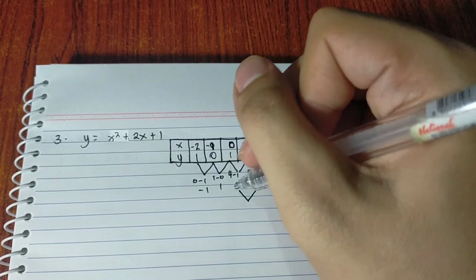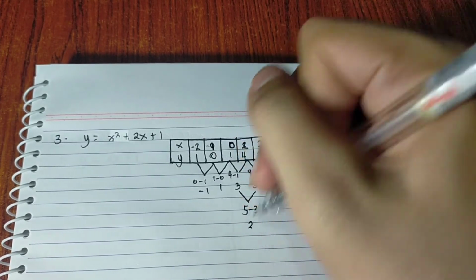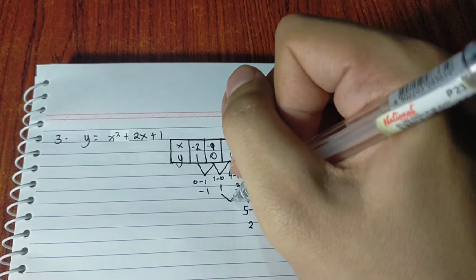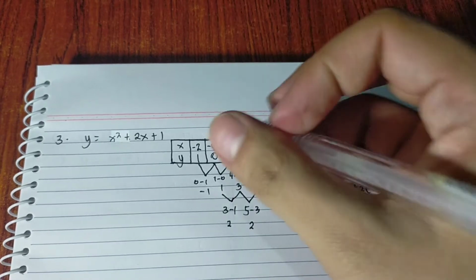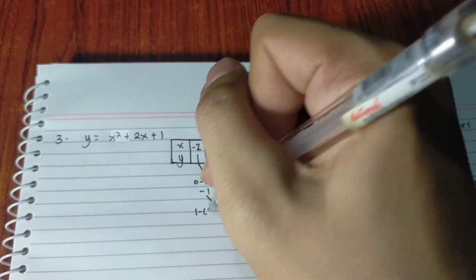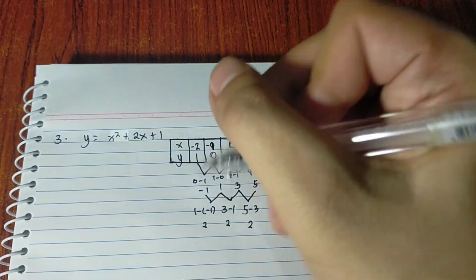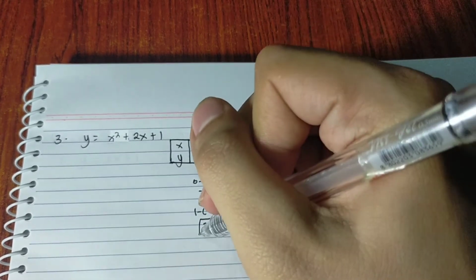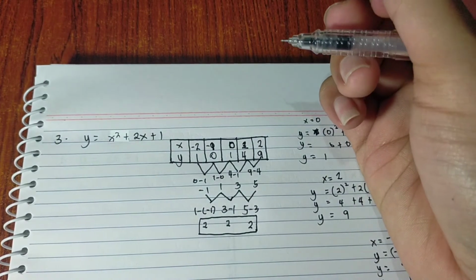Okay? So 5 minus 3, the answer is 2. 3 minus 1, the answer is 2. And 1 minus negative 1, the answer is 2. Okay. So, nagparehas na siya or nag-same na yung answer niya dito sa pangalawang try natin.